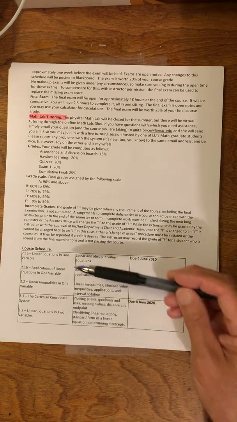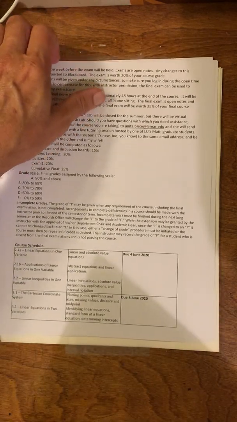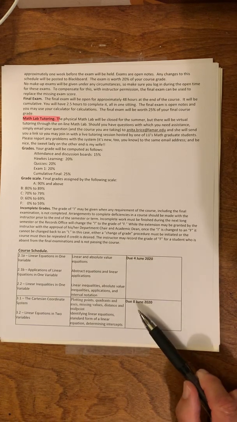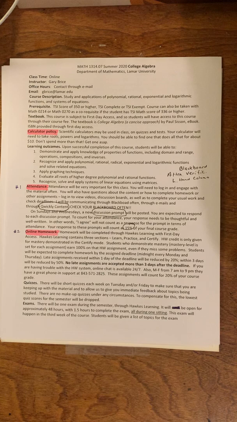Our first week, we have 5 sections due. Three of them on midnight of June 4th and 2 more midnight of June 8th. Make sure you do these things on time. That's the only way to get 100%.